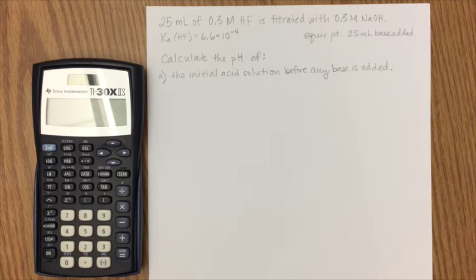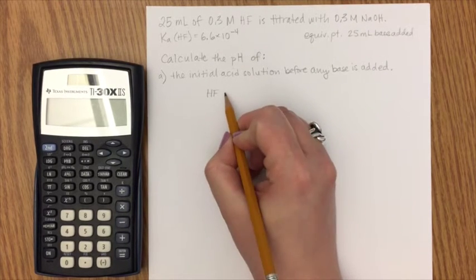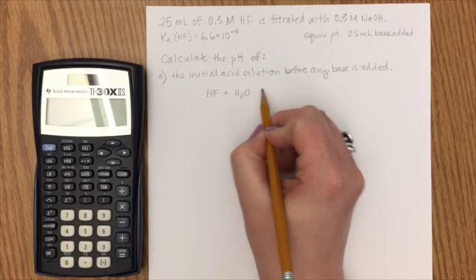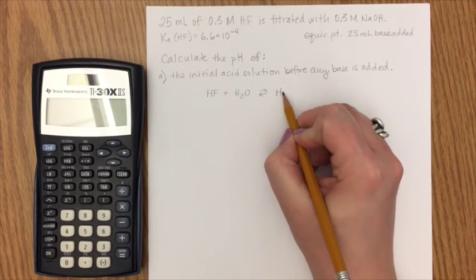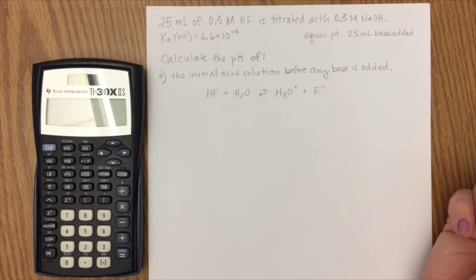Okay, so at the beginning, the first thing we're going to do is calculate the pH of the initial acid solution before any base is added. When we're dealing with the initial solution and we haven't added any base, there's no strong acids or bases to take care of because hydrofluoric acid is a weak acid. So the only thing that we have to do is an equilibrium of that acid reacting with water, which is our Ka equilibrium. So we've got hydrofluoric acid reacting with water to form H3O plus and F minus, its conjugate base.